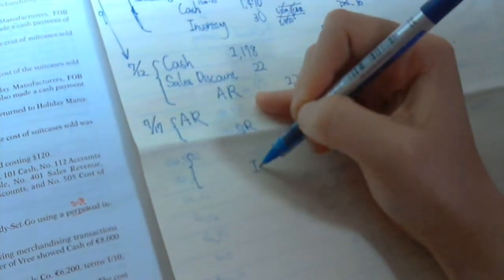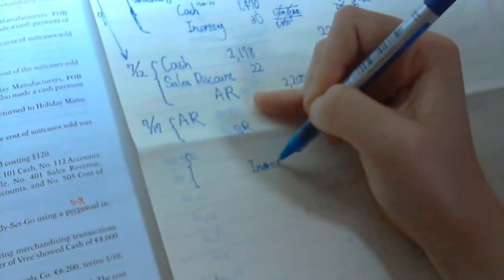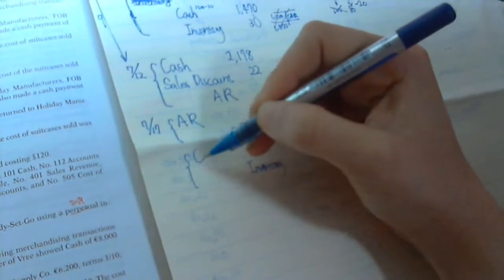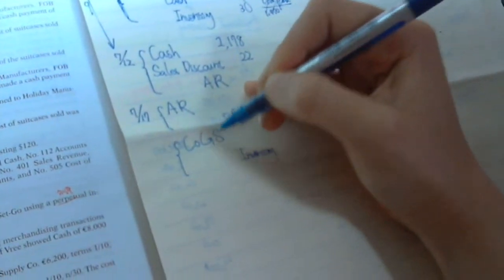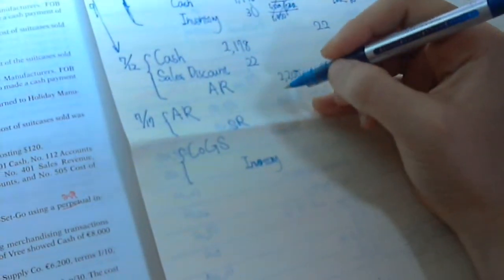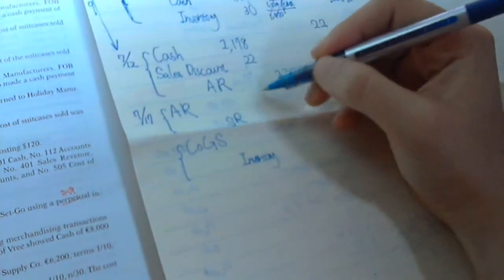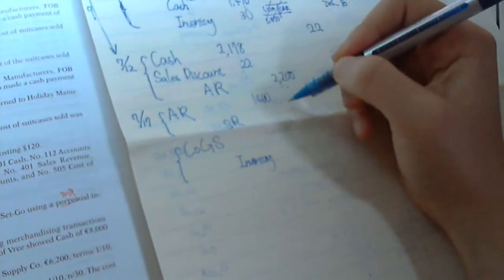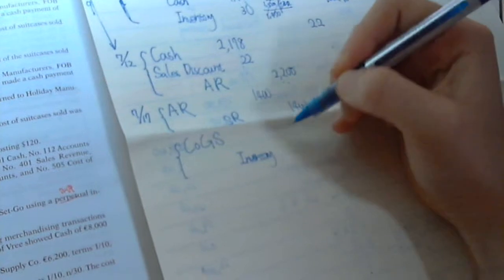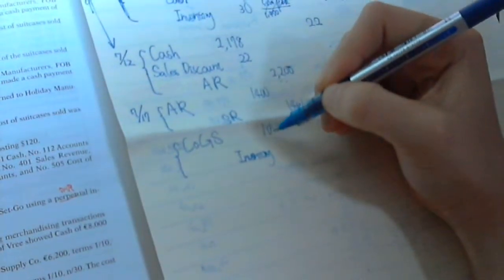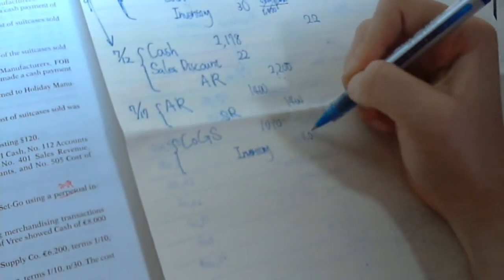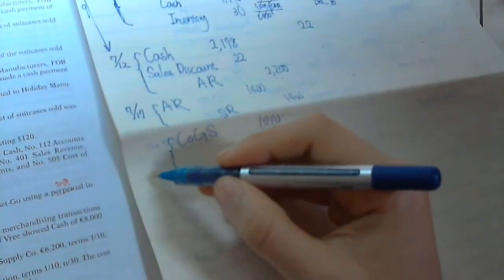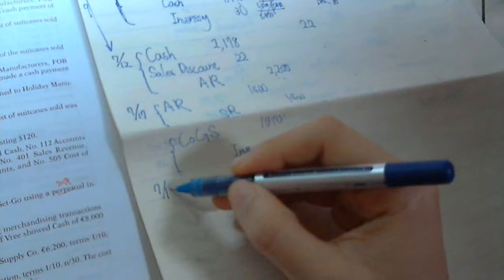My inventory will go less because the inventory becomes cost of goods sold. Okay, so we just write the number. The question gives us 1,400, 1,400, 1,010, 1,010. Okay. Then we move on for the July 18th.